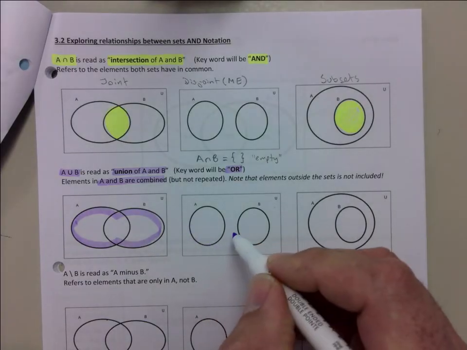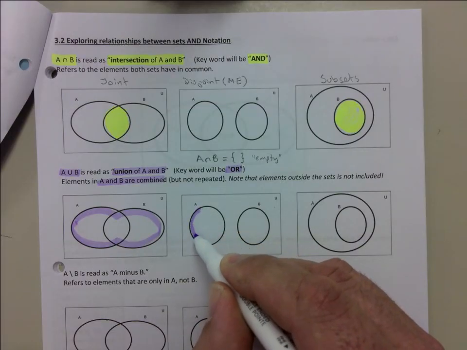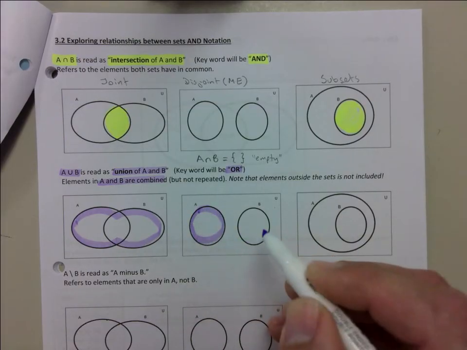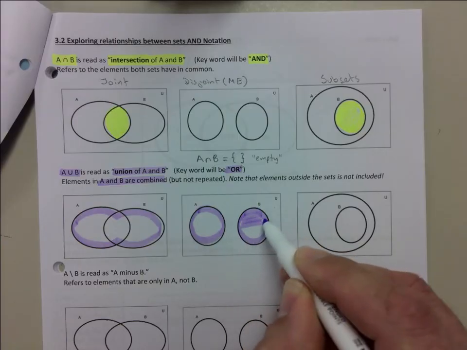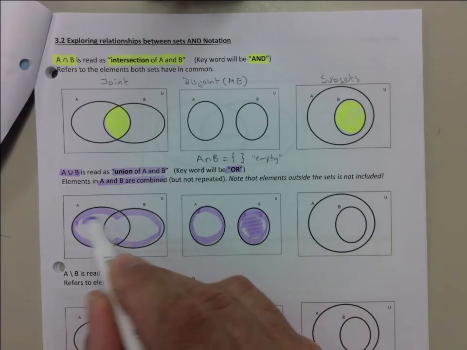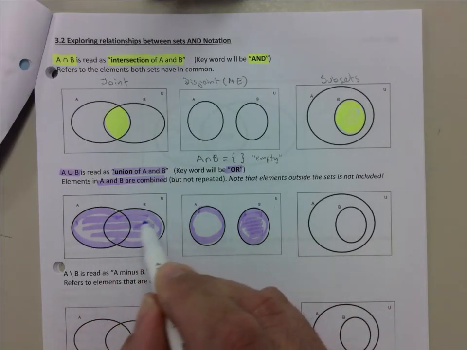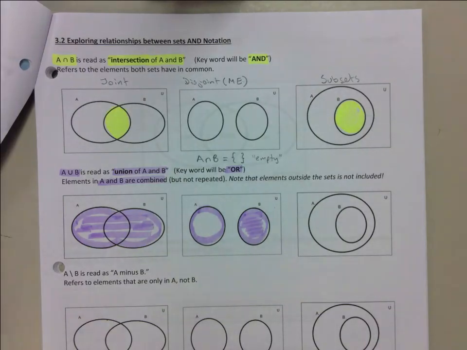In the middle case, when they're disjoint, well, guess what? You still only care about what's in here and what's in here. It's so tempting to just do this after all. Sorry, guys. Otherwise, you might think, is it just what's close to the edge? No, it's everything.